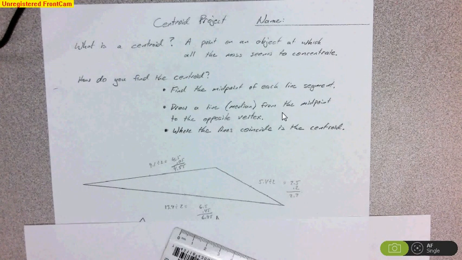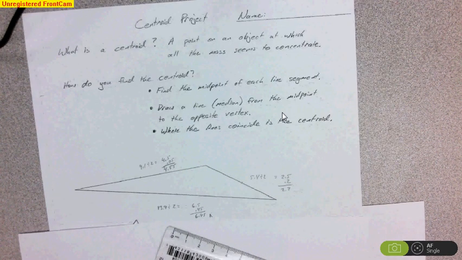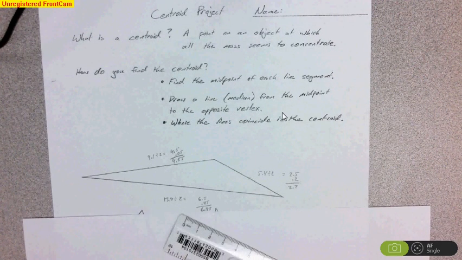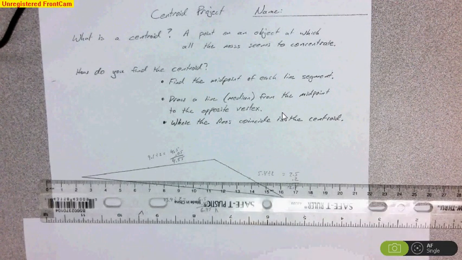Now I'm going to draw the medians. The medians are those lines that go from the midpoint to the opposite vertex. So I'm going to line the ruler up with the midpoint.